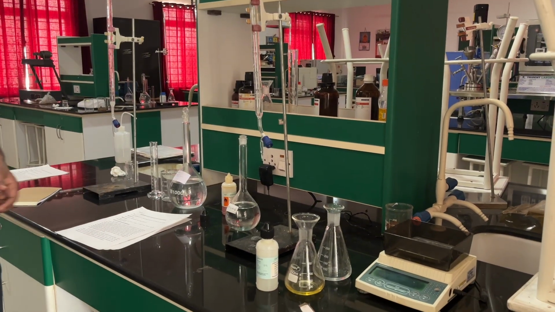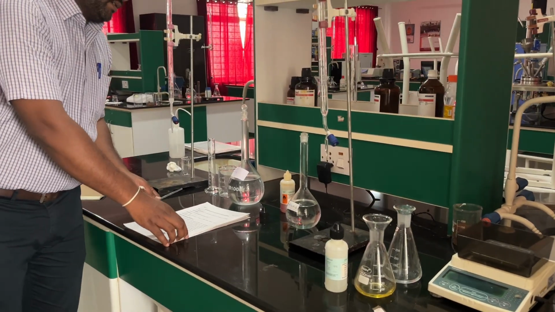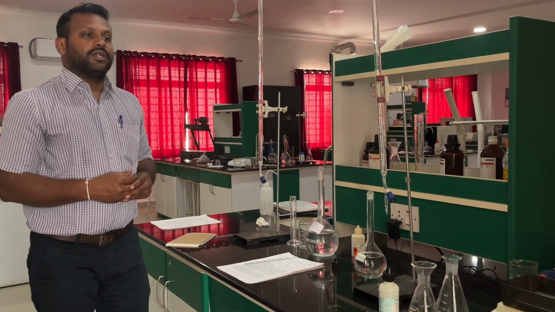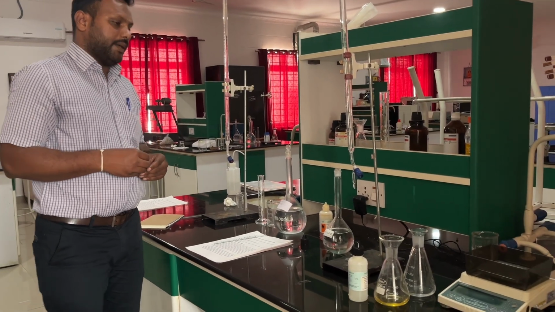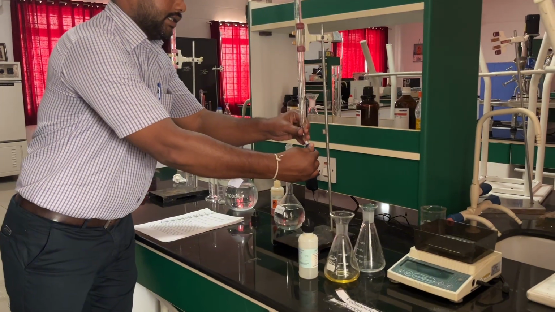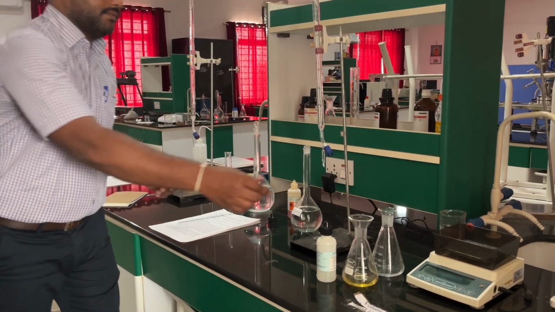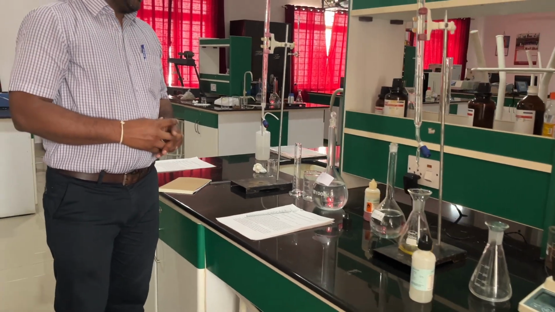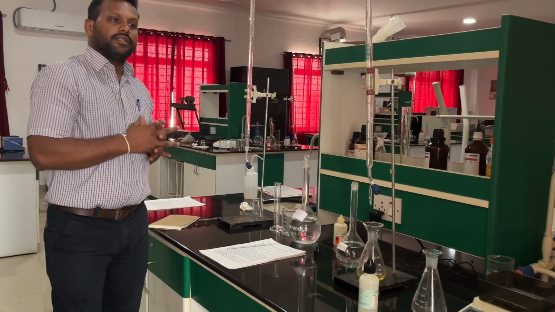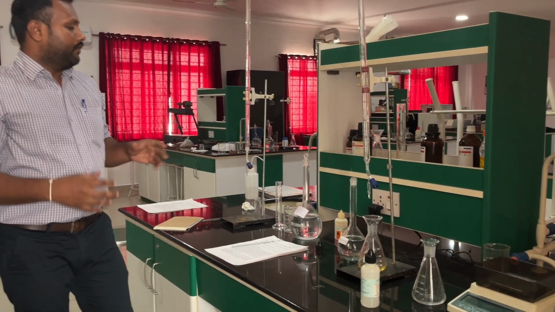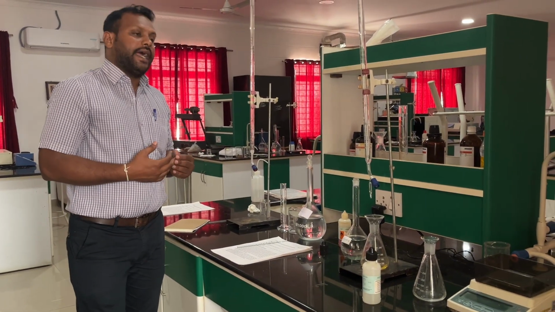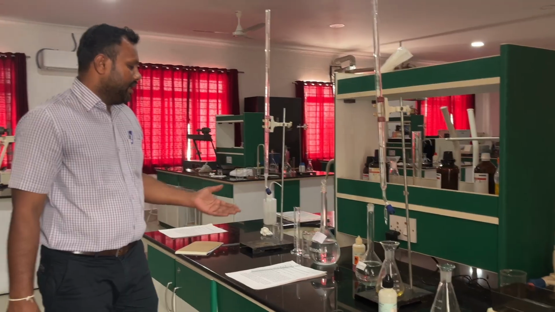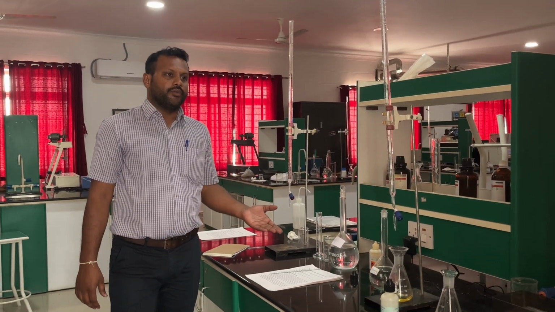We are at the end of the session, so let me give a small intro to this. We have completed the two experiments here, acidity and alkalinity. For alkalinity we use H2SO4 as the burette solution, and for acidity we use NaOH as the burette solution.